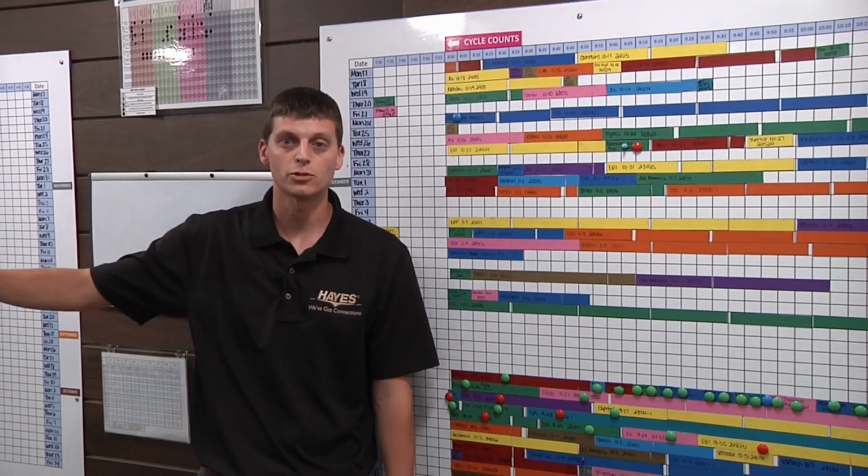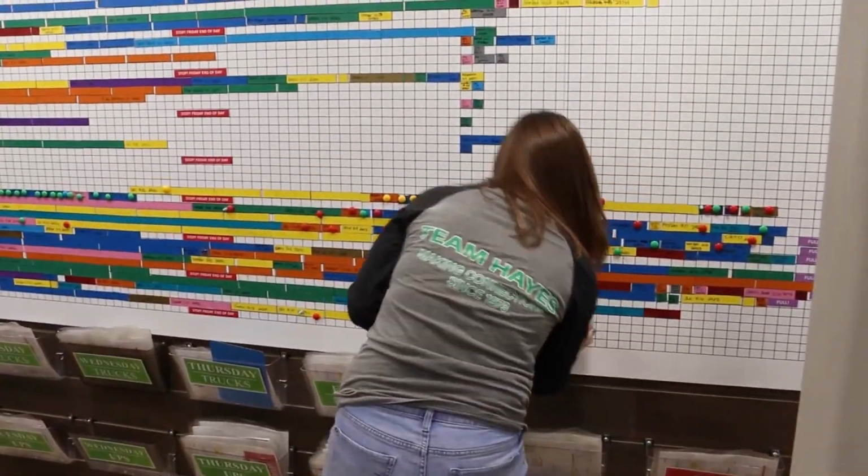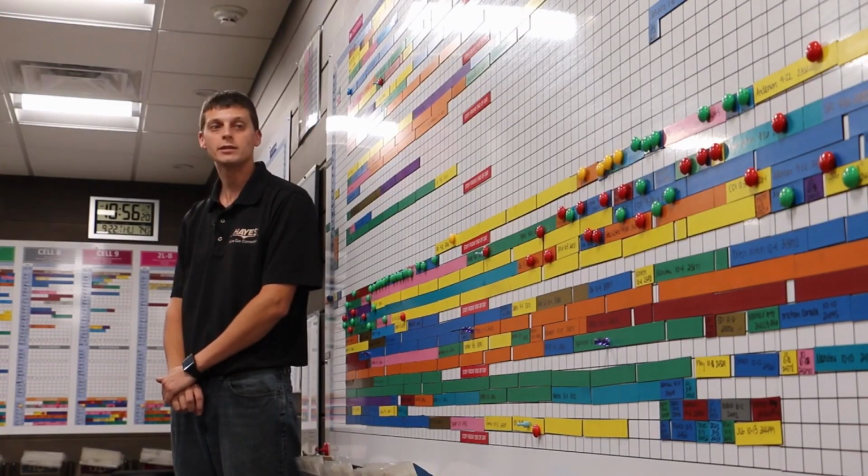And what we do here, after the production control manager schedules her jobs and knows when they're going to be done, she passes it over to our shipping scheduler, and she is able to plan based on when the job's going to be done. So each of these magnets refers to a different job that's in shipping. The different colors, again, have a meaning. Yellow means that it's pulled and it's in the shipping department. Green means that the job is picked.